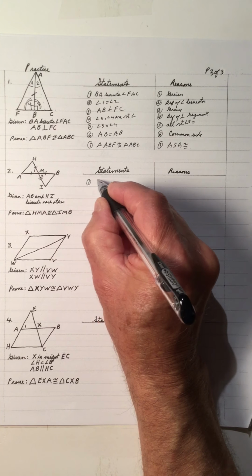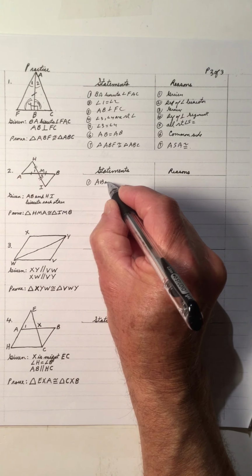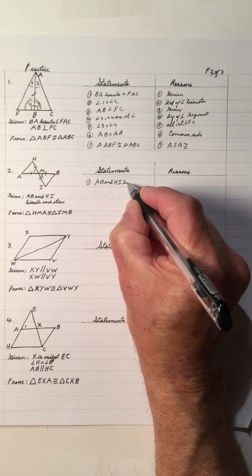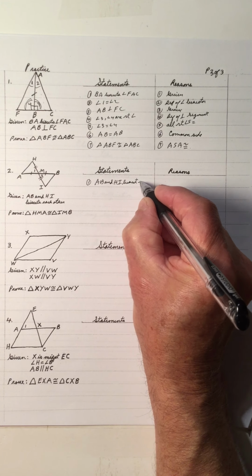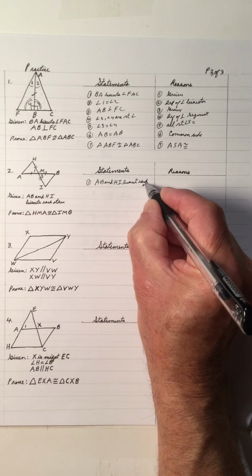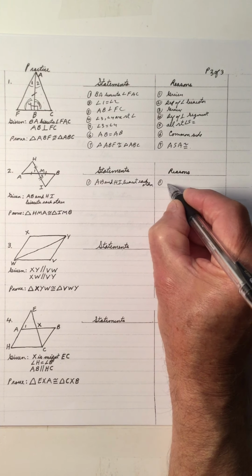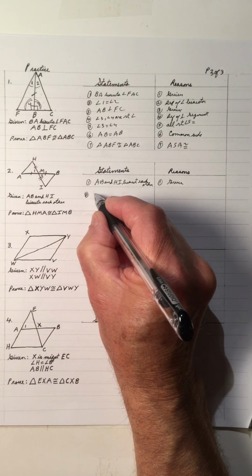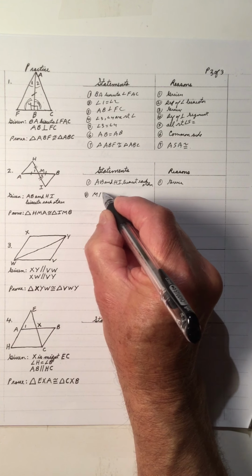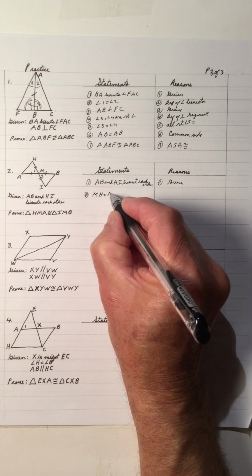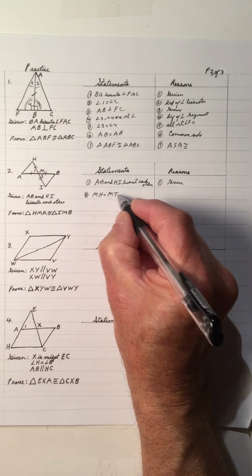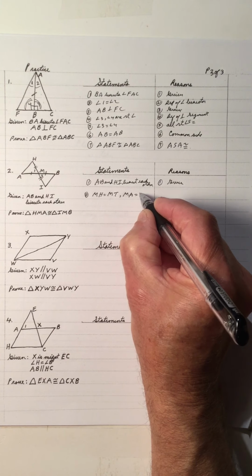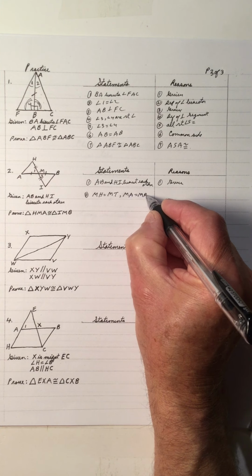So here we go. AB and HI bisect each other, given. And that means that MH equals MI and MA equals MB.